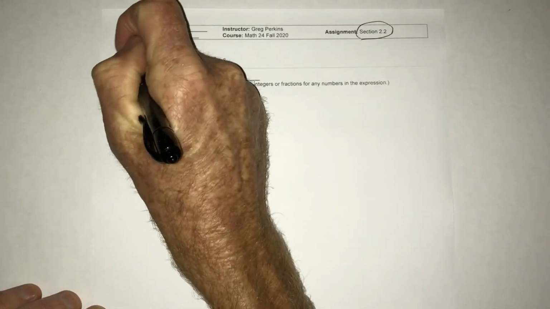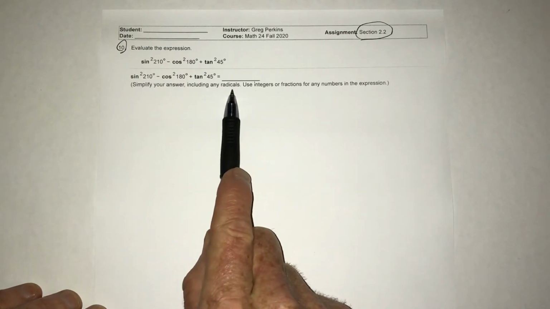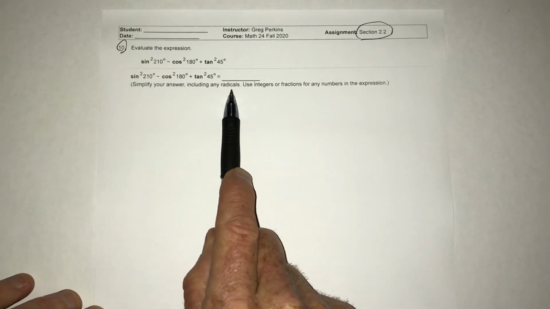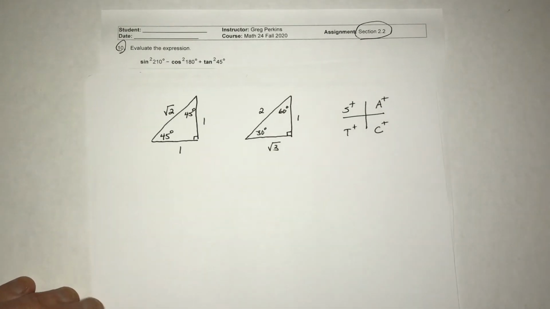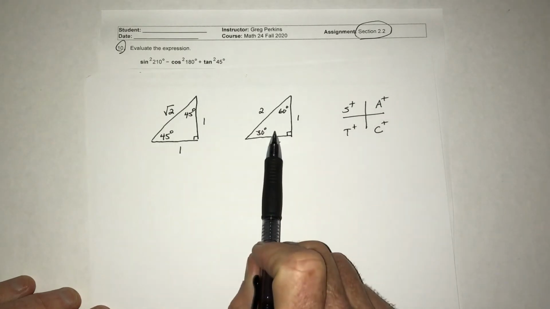So now I'm looking at section 2.2, number 10. Evaluate this expression, and I'm tempted to use a calculator, except it says including any radicals. And my calculator is not going to give me radicals, it would only give me decimals. So I'm not supposed to be using the calculator. Well, then that tells me we're going to be using this triangle and/or this triangle.